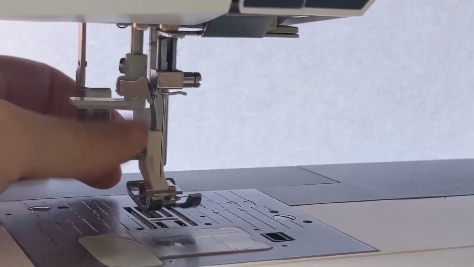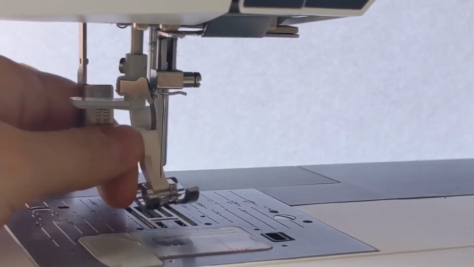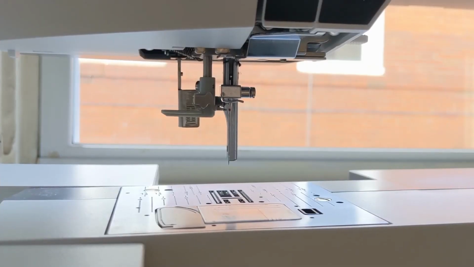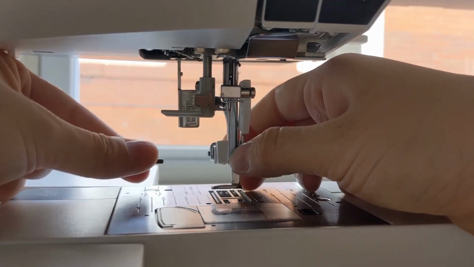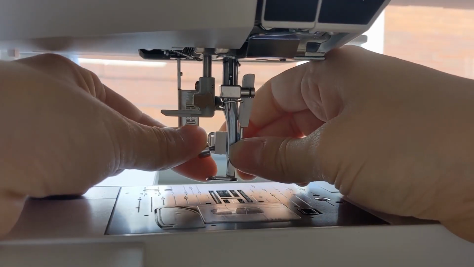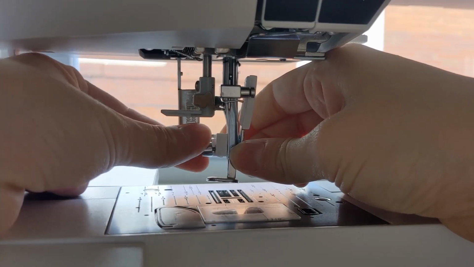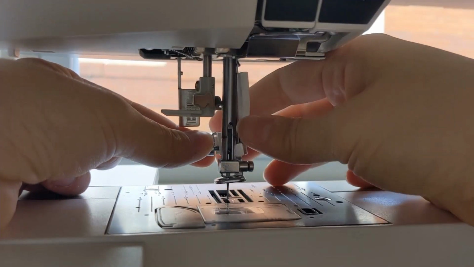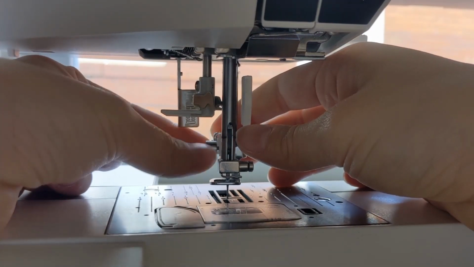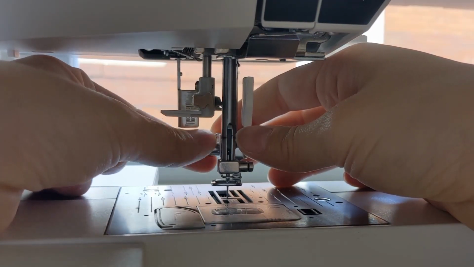To do this, we unscrew the attachment using the screw on the left side. Once that's out, we can pop the embroidery presser foot into place. The embroidery presser foot looks like this. It fits into the same spot, but it's a little trickier, so you might need to reposition the needle while you're doing this. I've lowered the needle with the hand wheel so that the needle screw does not get in the way.